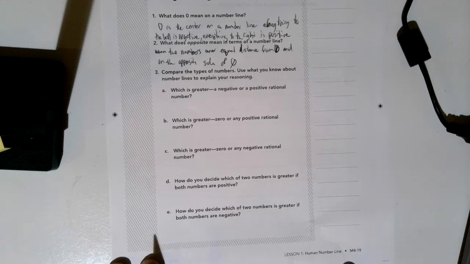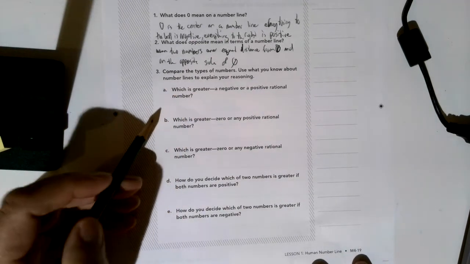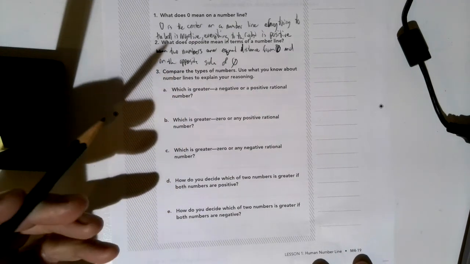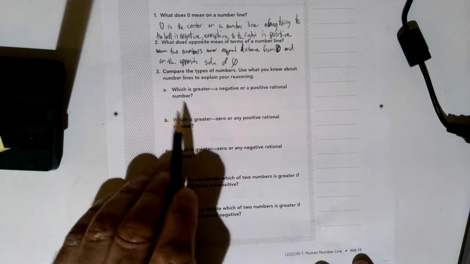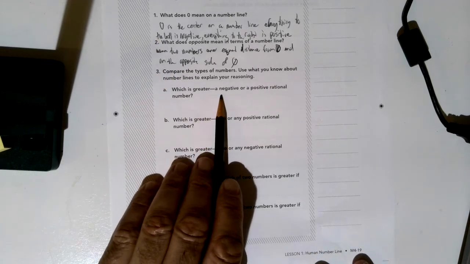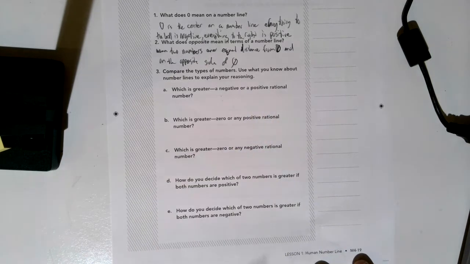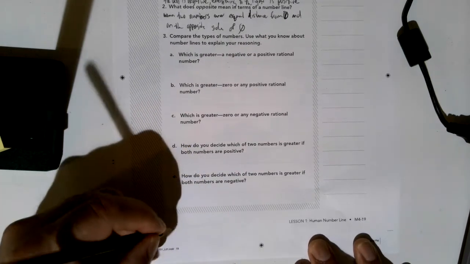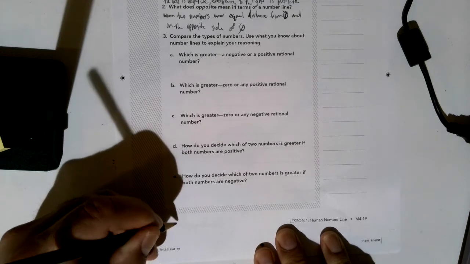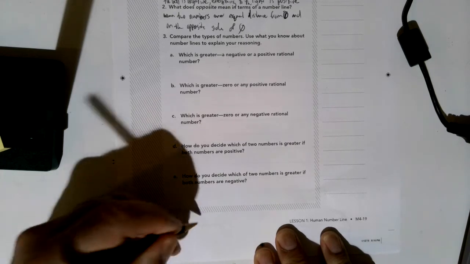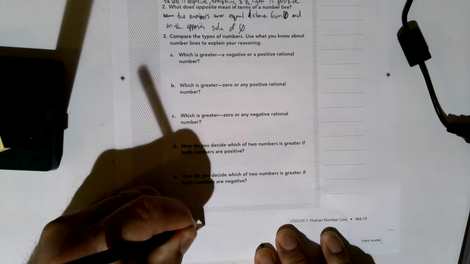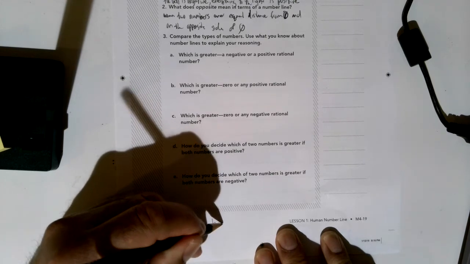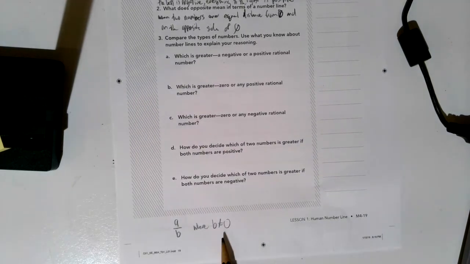So we're going to answer 3 and 4 together now. Compare the types of numbers, use what you know about a number line to explain your reasoning. So it says, which is greater, a negative or a positive rational number? Well, first of all, we got to remember what a rational number is, right? A rational number is any number that can be expressed as A over B, where B does not equal 0, okay? So it could be 5 halves, but it also could be 5 over 1 or just the whole number 5.